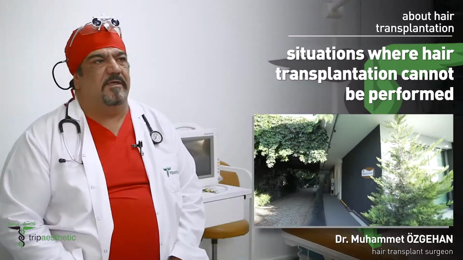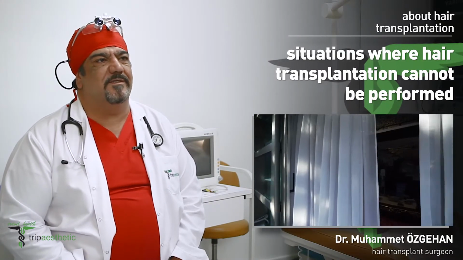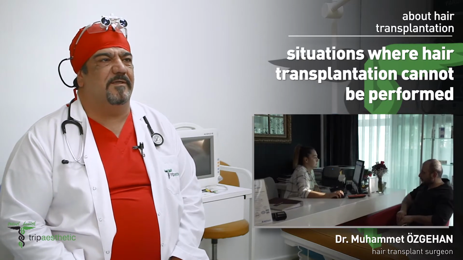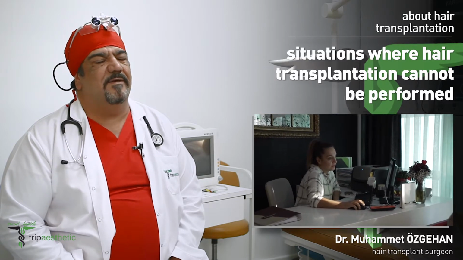It was thought that hair transplantation could not be performed in Norwood 7 patients who previously had severe hair loss. However, with the use of body hair and beard as hair transplantation grafts, patients in this group also had the chance to have hair transplantation done in 1 or 2 sessions.